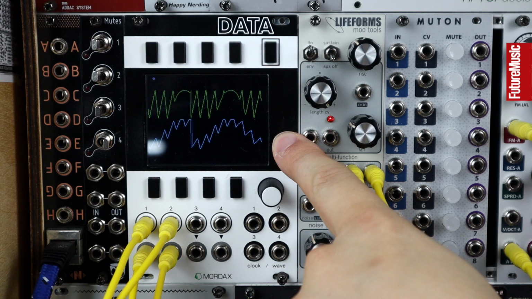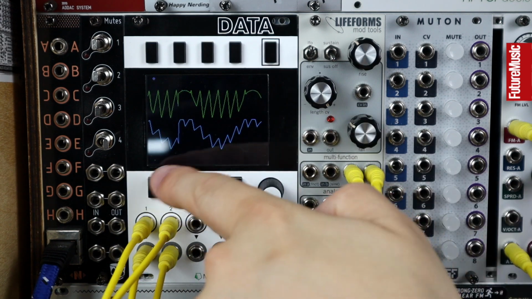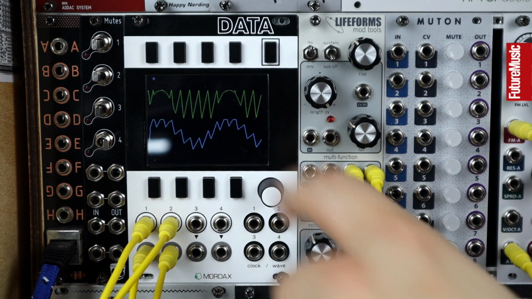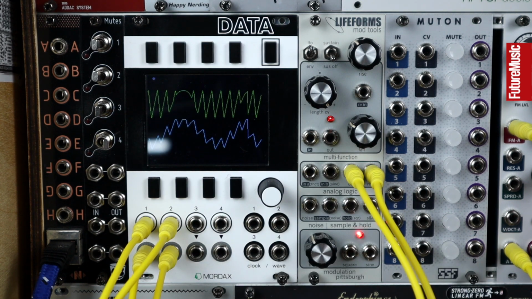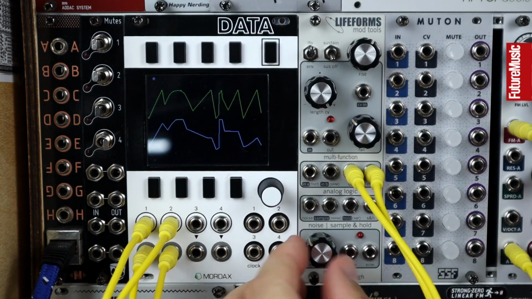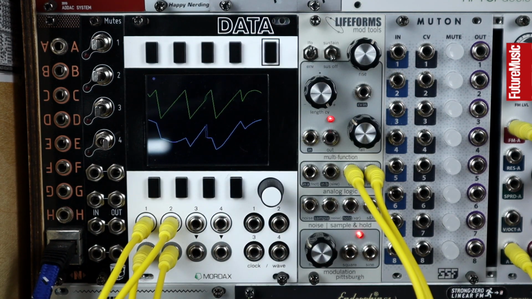You can see on that blue trace a really nice mix of this faster function generator and the LFO, and then the maximum voltage between the two on the green trace. For more complex behavior, we can start to cross-patch them and get some feedback patching and just some more interesting complex modulation.